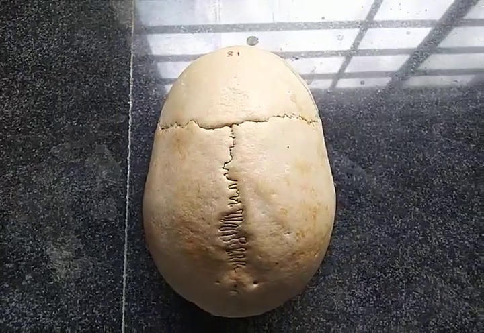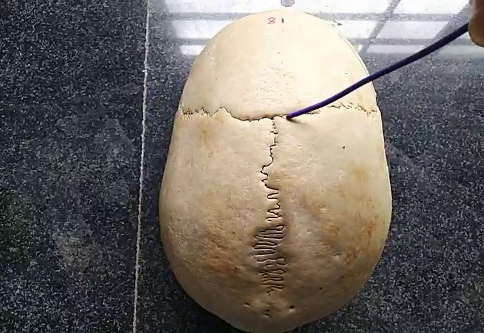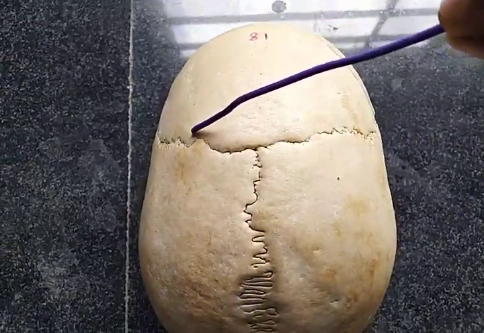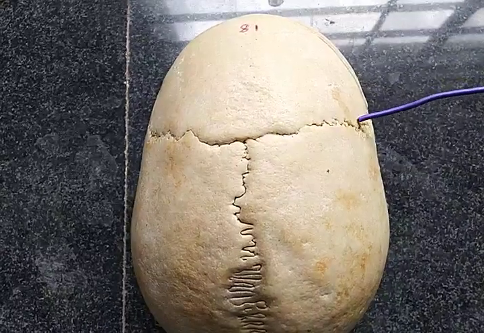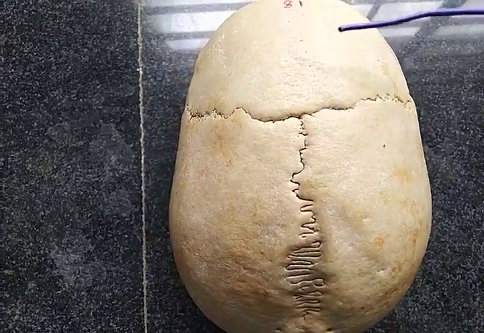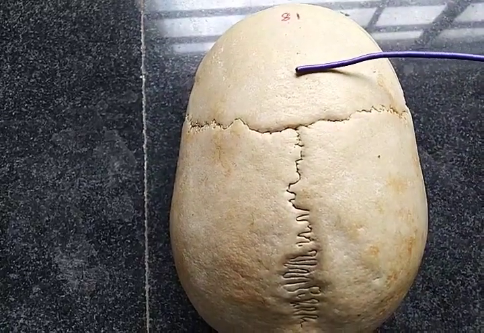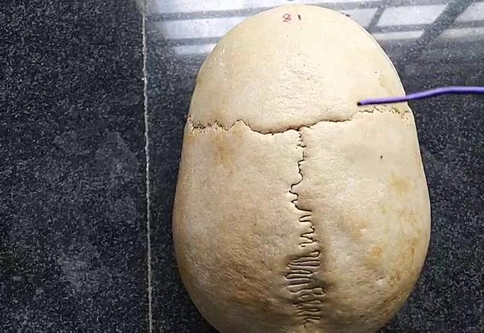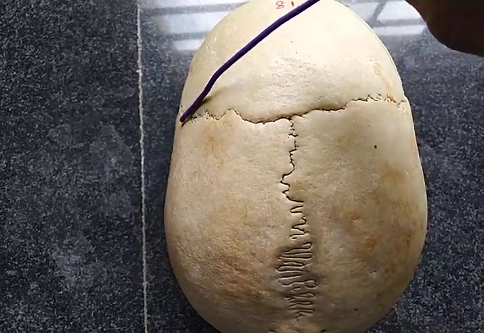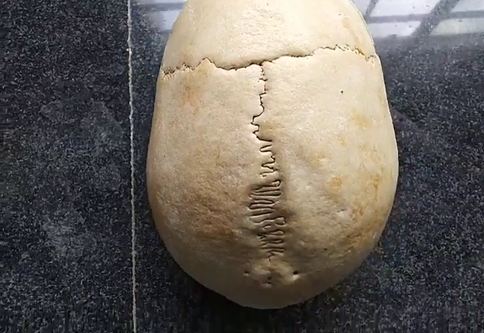Now which sutures will we see in the Norma Verticalis? One suture, this orientation is coronal in the plane, right? This is known as the coronal suture. This coronal suture separates the frontal bone from the parietal bone, right? This is the frontal bone, this is the parietal bone. Between these two, this suture is the coronal suture, right?